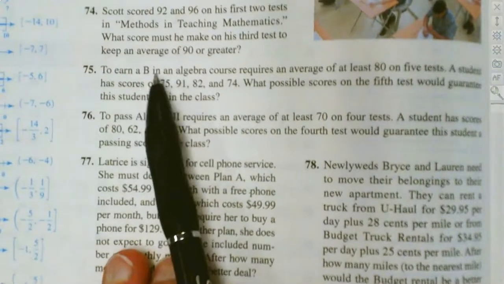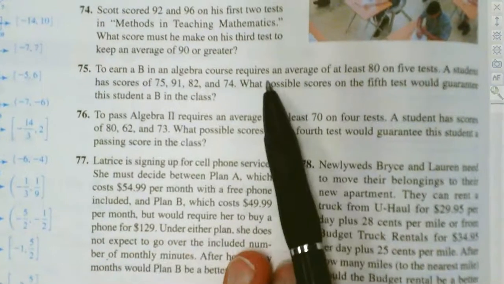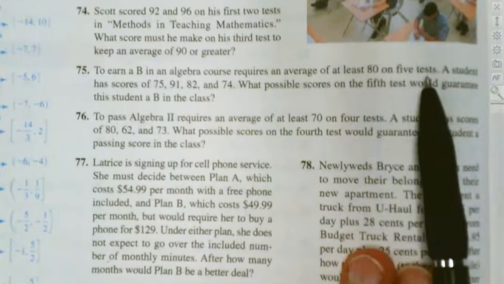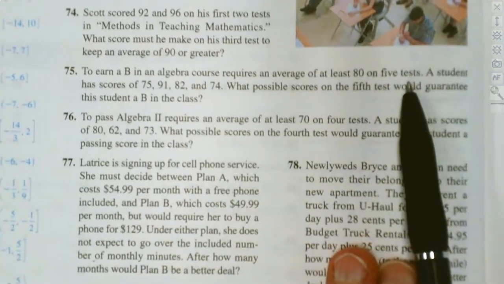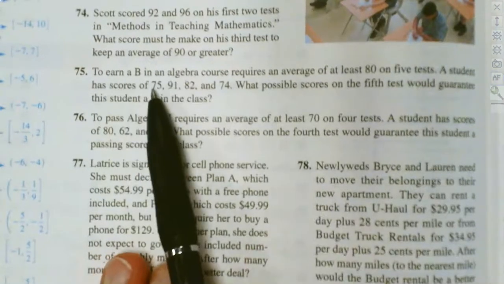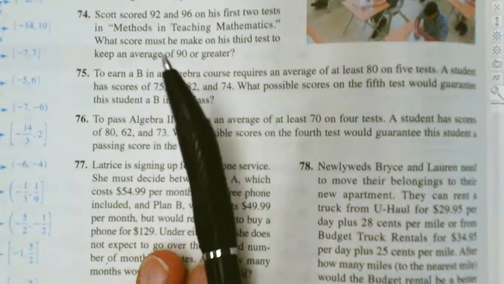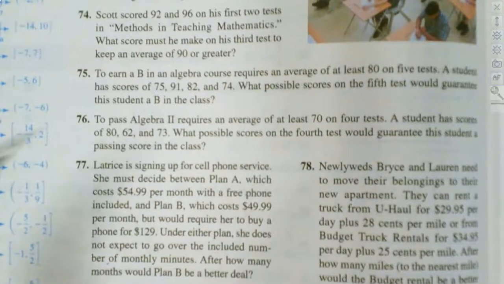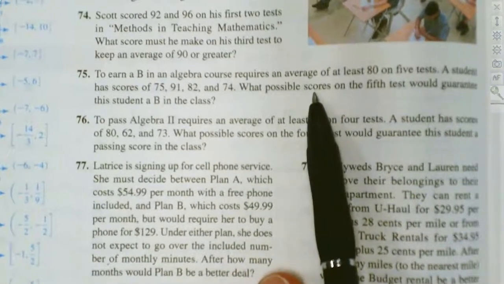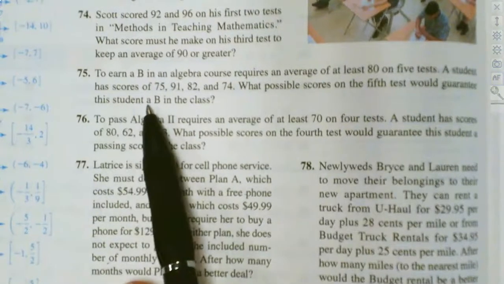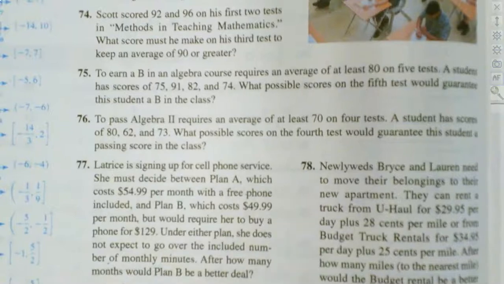To earn a B in an algebra course requires an average of at least 80 on the 5 tests. A student has scores of 75, 91, 82, and 74. What possible scores on the 5th test would guarantee this student a B in the class?